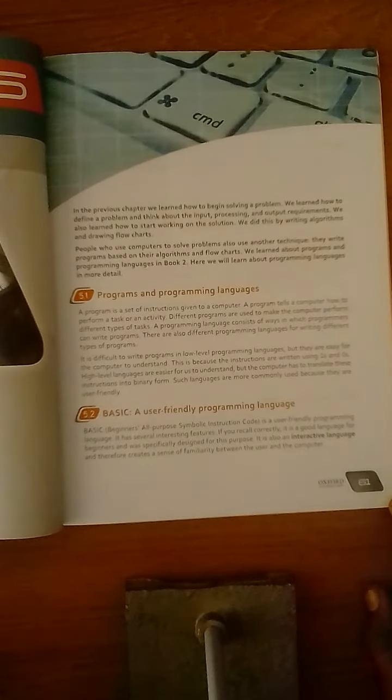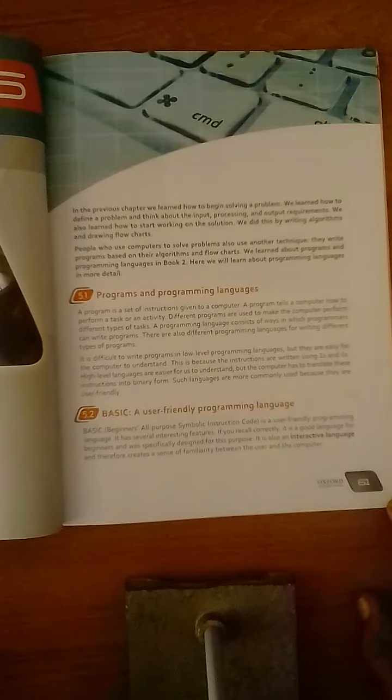Dear students, today we are going to study about BASIC, a user friendly programming language. BASIC is written in capital letters and BASIC stands for Beginners All-purpose Symbolic Instruction Code. So dear students, this is a user-friendly programming language because it is very easy for new learners.